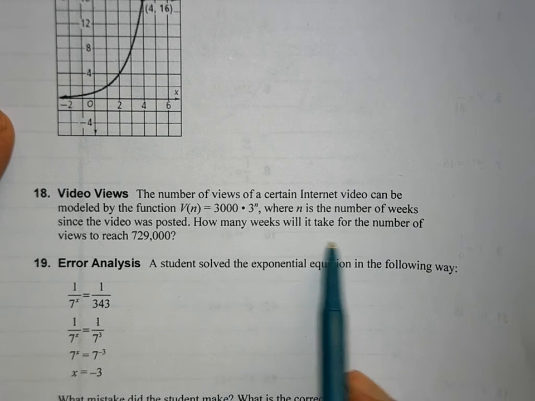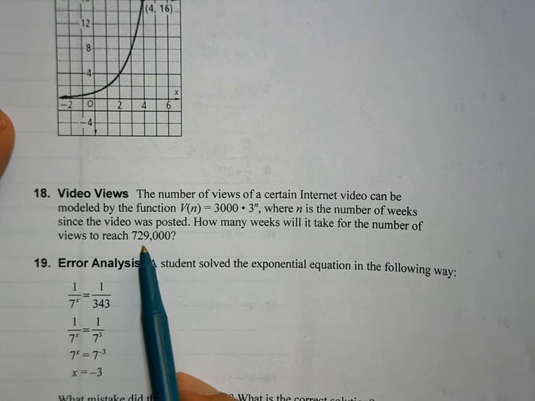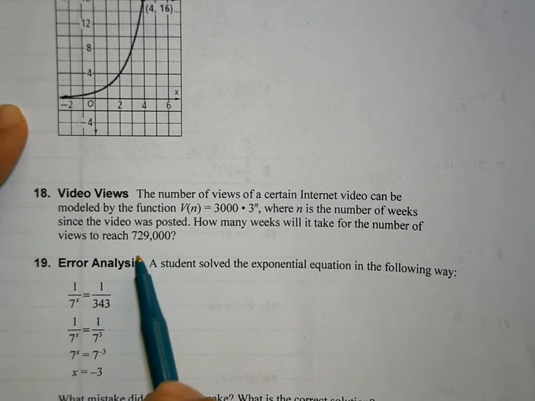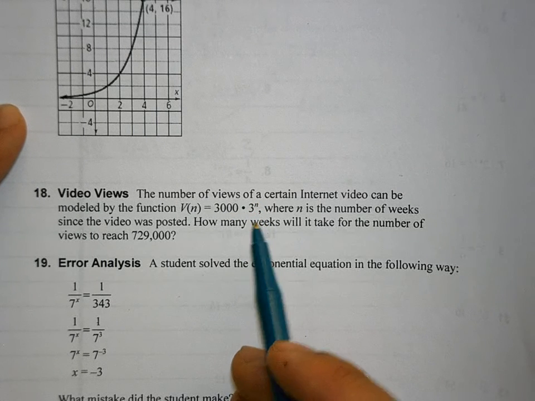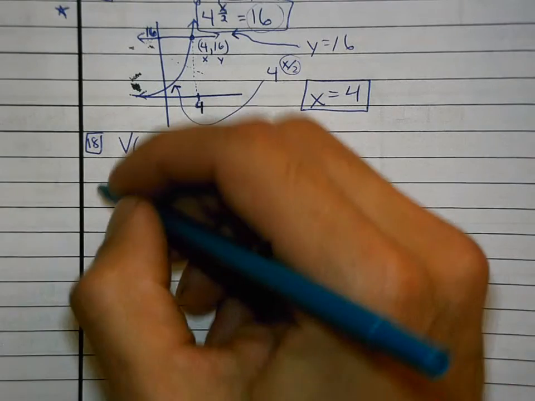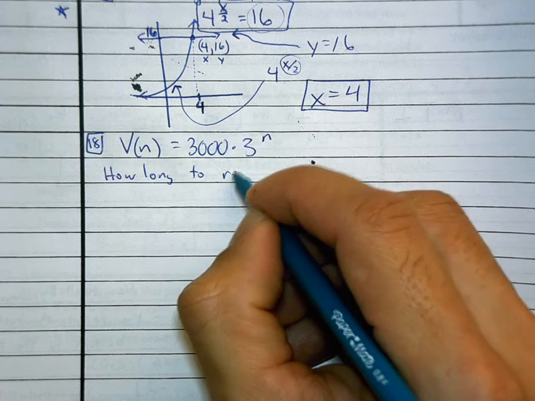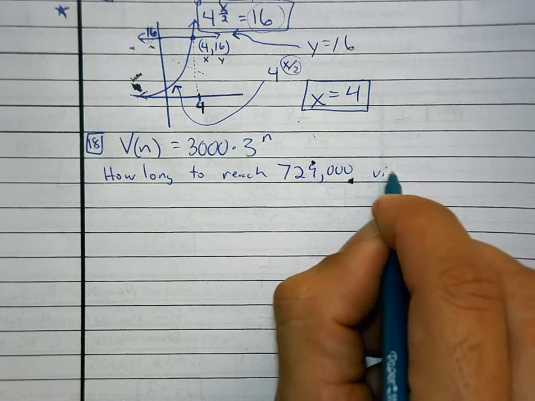How many weeks will it take for the number of views to reach 729,000 views? Okay, this is all right. We got to figure out when will it get to this many views. If it's 1 week where n is, then it's 3 times 3,000, which would be 9,000 views for some viral video, okay? And so we're going to figure this out. What we're going to do here, the question is how long to reach 729,000 views.